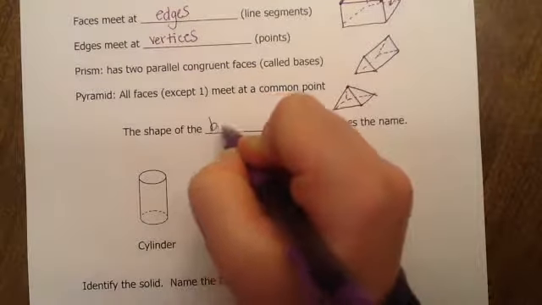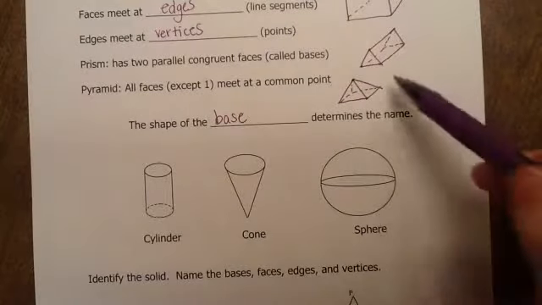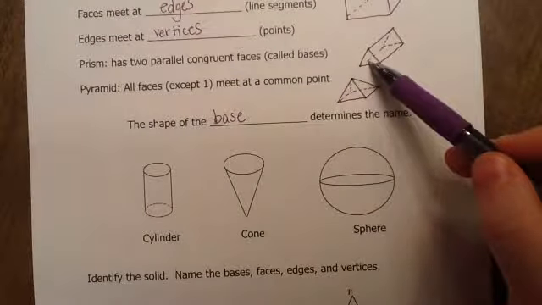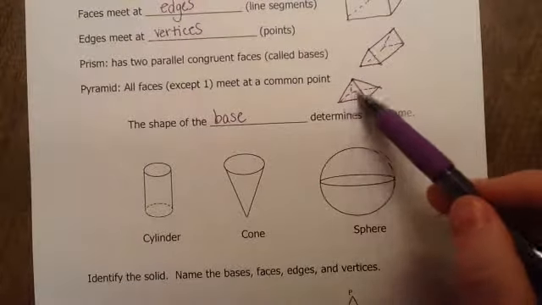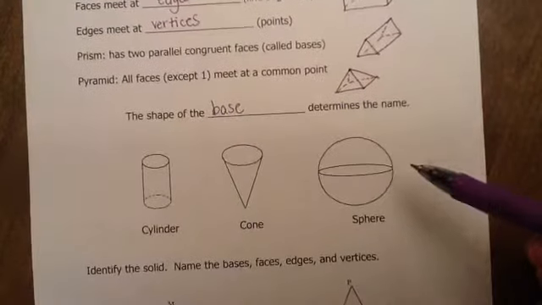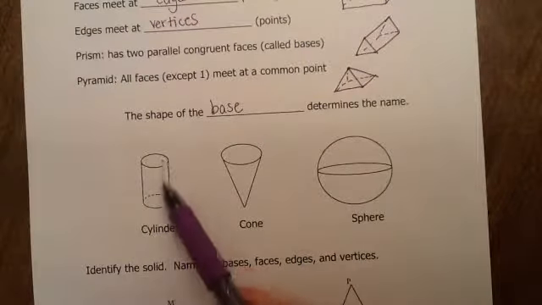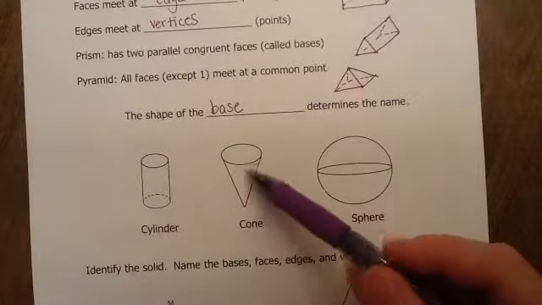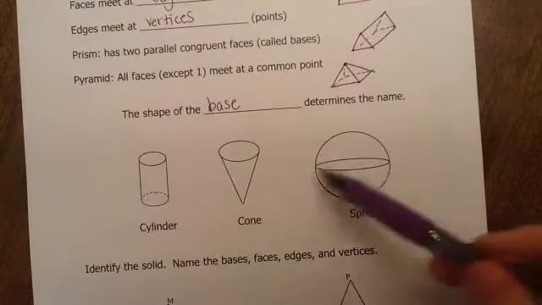The shape of the base determines the name. Okay. So here I have a triangle as my front and back. So this would be a triangular prism. On the bottom I have a rectangle. So this would be a rectangular pyramid. Ones that have circles: a cylinder is a prism with circles on the top and bottom. A cone is a type of pyramid with a circle on the bottom. And we have our sphere or a ball.